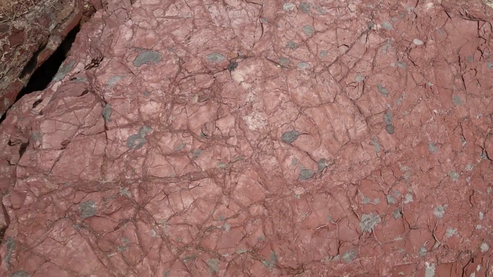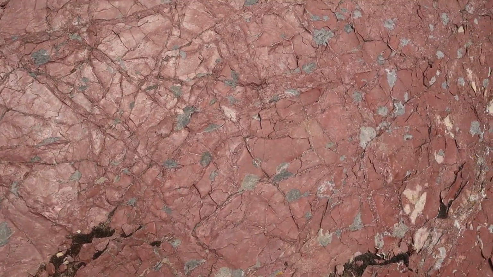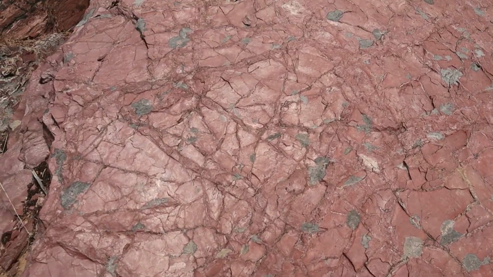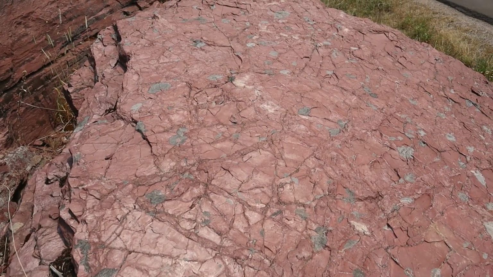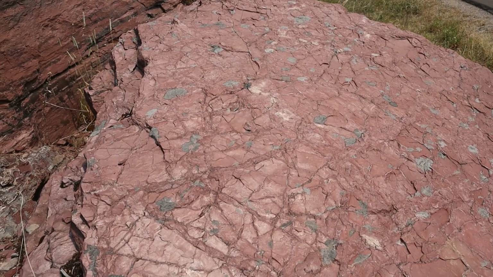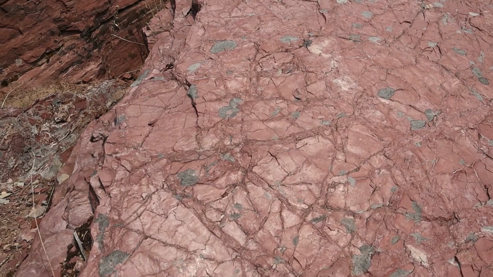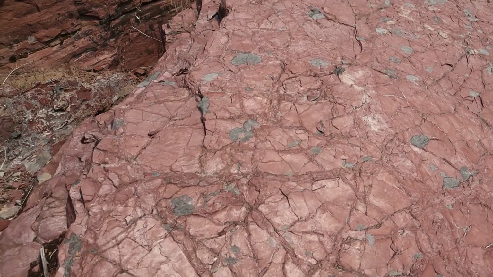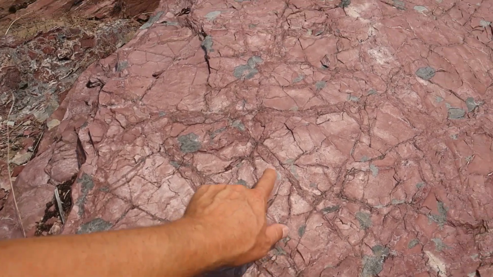These are desiccation features that happened when the mud, which was deposited in water, found itself then exposed to the air and drying out. And as a result, it shrank a bit as it lost volume due to evaporation. As it shrank, it broke. The individual polygons of mud pulled away from one another. So you can see some of these polygons here, sort of defined by the mud cracks on either side.